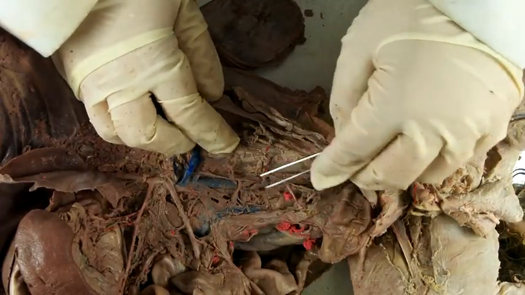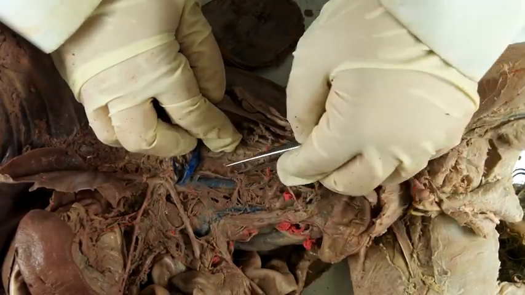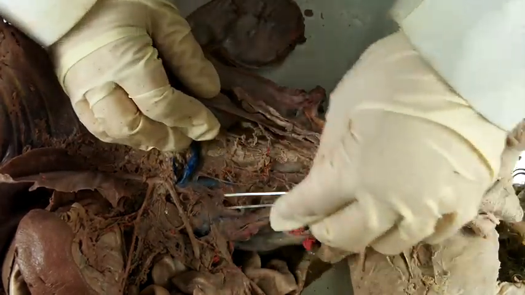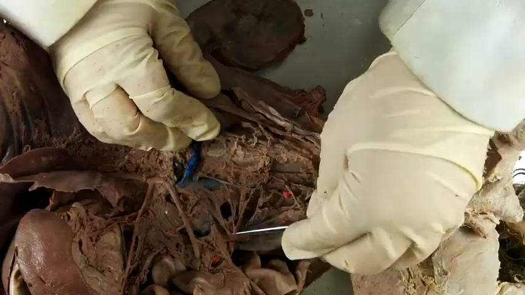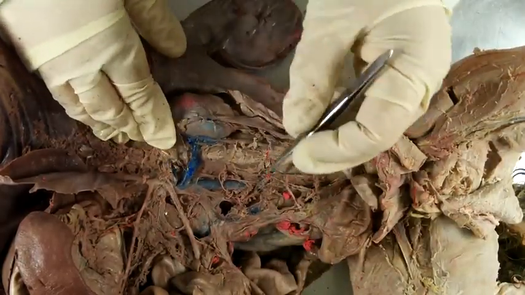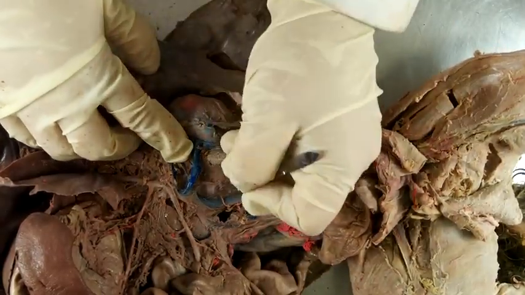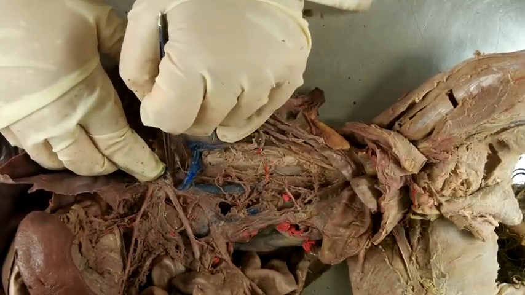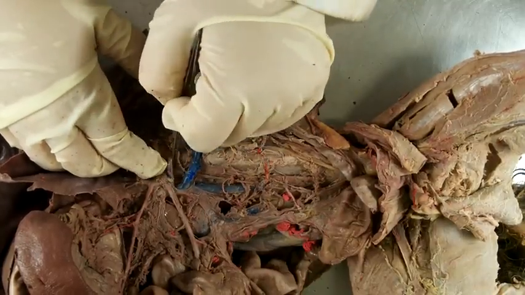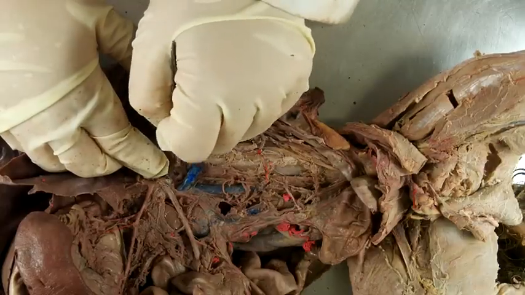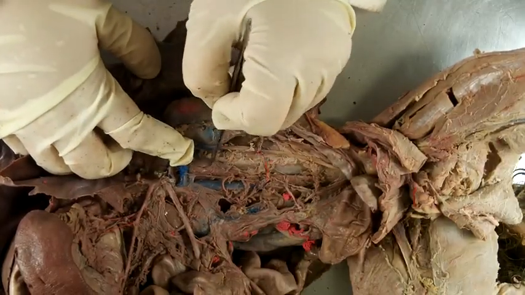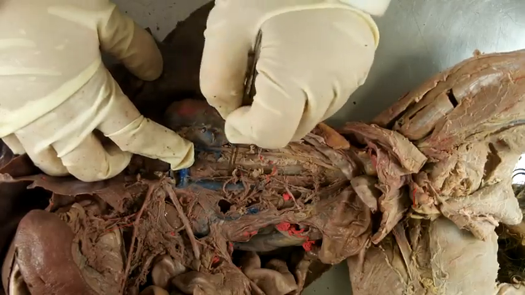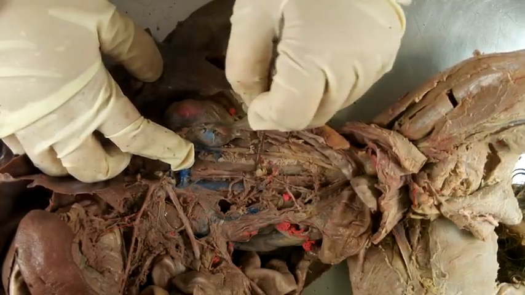There's the ovarian vein, possibly. There's that aorta.